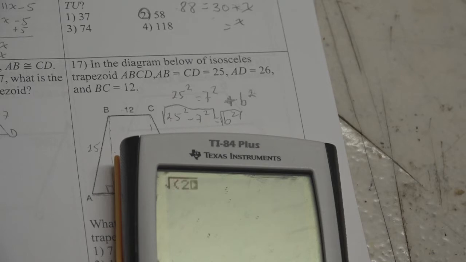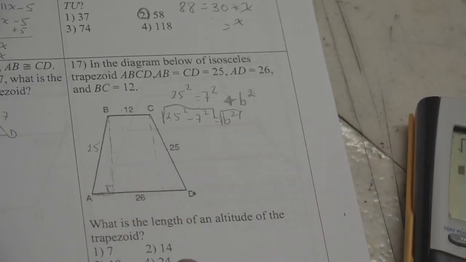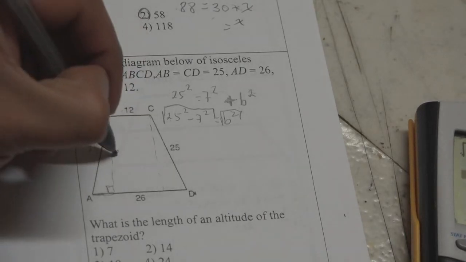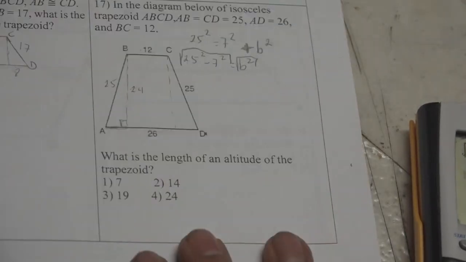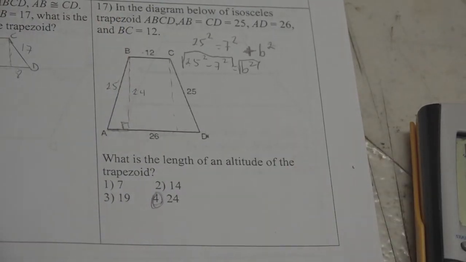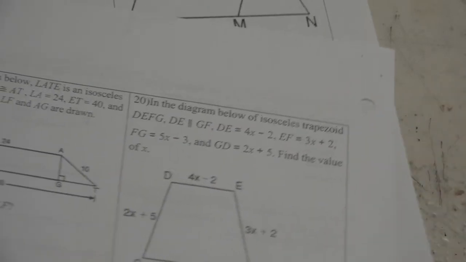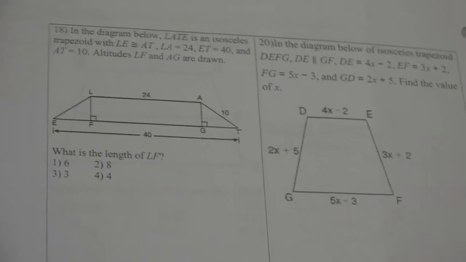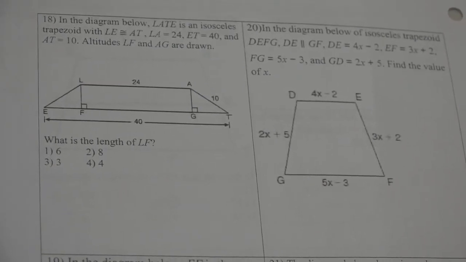Nice. All right, so if you did it before I did, wow, I'll give you 1 point. All right, let's move on. Okie dokie.